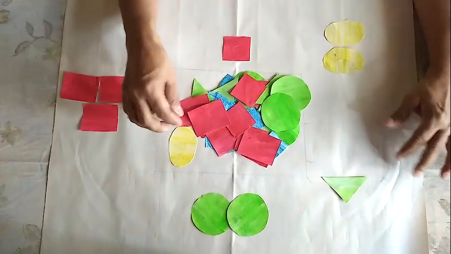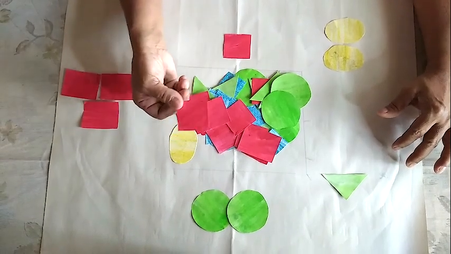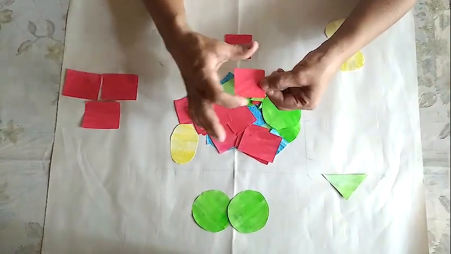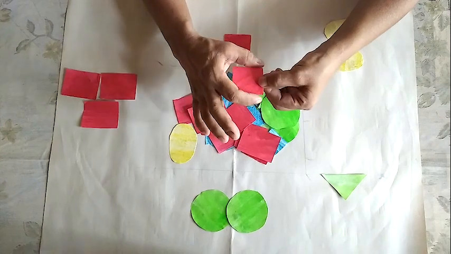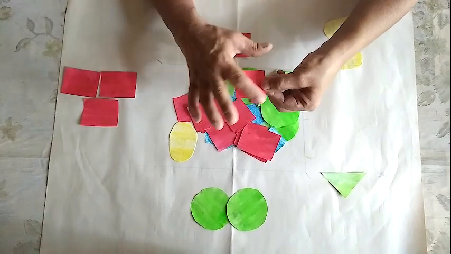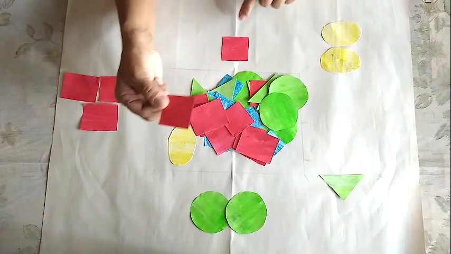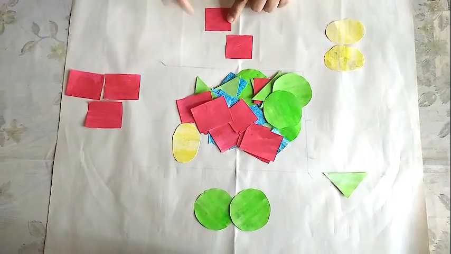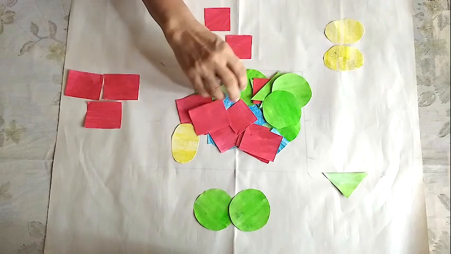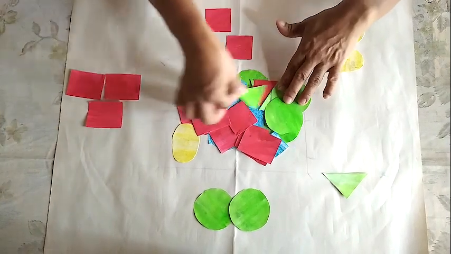Now here, we see, what about this shape? Here, it has four sides. All the sides are equal. Four sides are equal means that's a square. Here, square. Right? Now here, another one here.